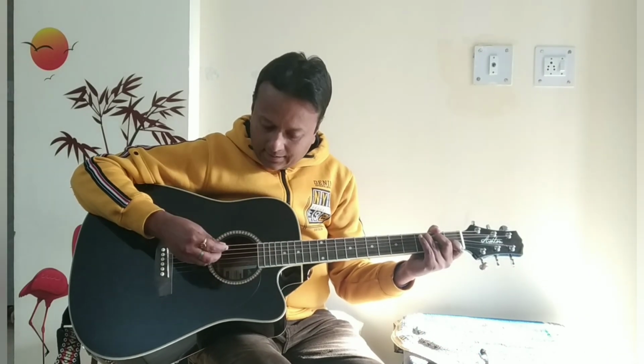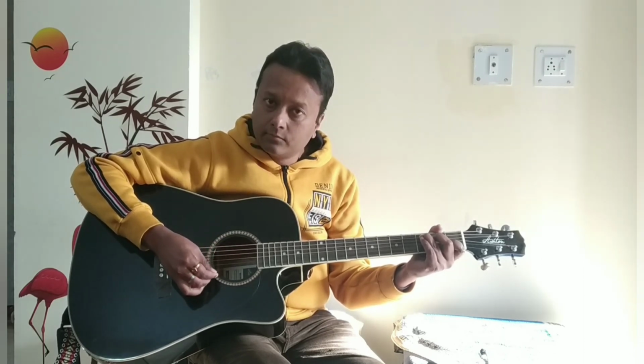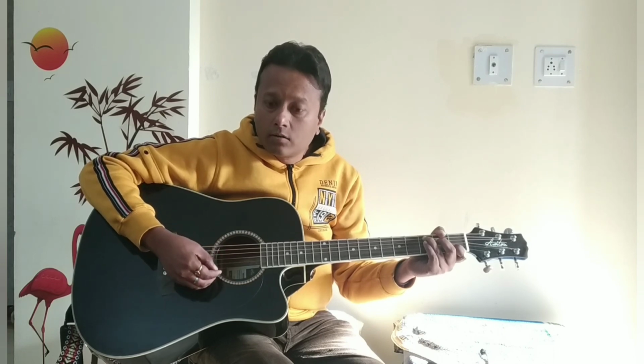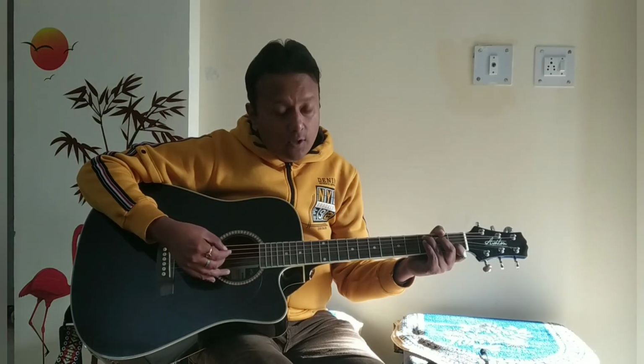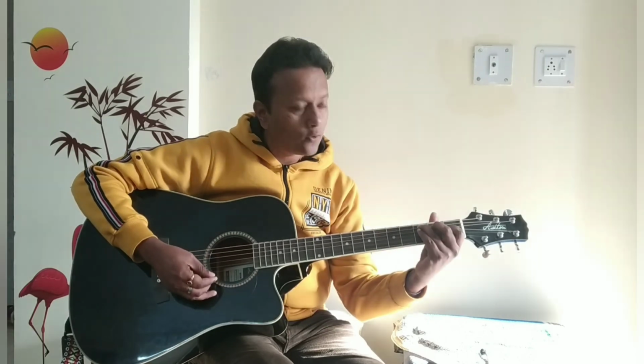To begin, as you are a beginner, you have to just play and clear the sound of each and every string. Sometimes it is going to happen, as you are a beginner, that some strings are going to be blocked and some will be open. So you have to check which is blocked. Now this is blocked, so you have to see how you can open it by pressing it hard.